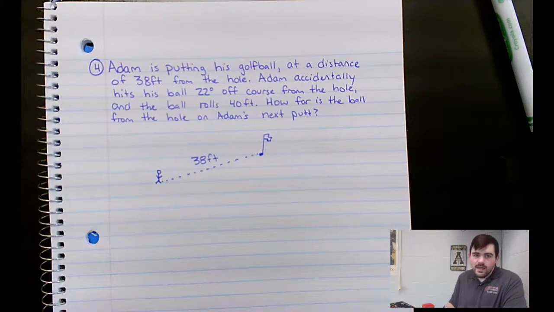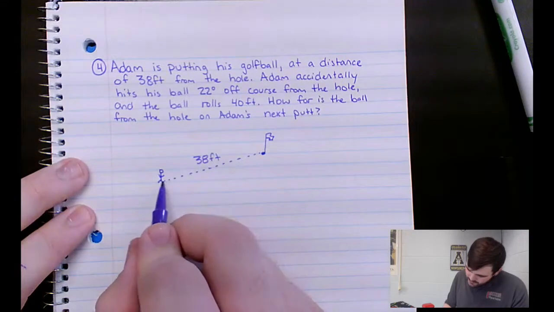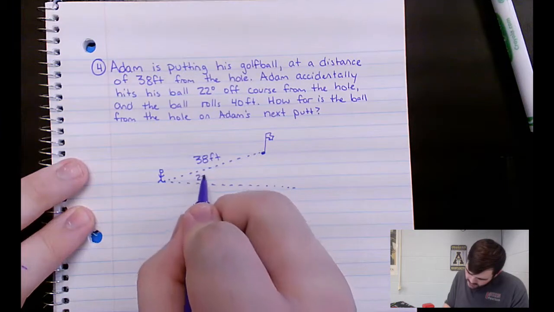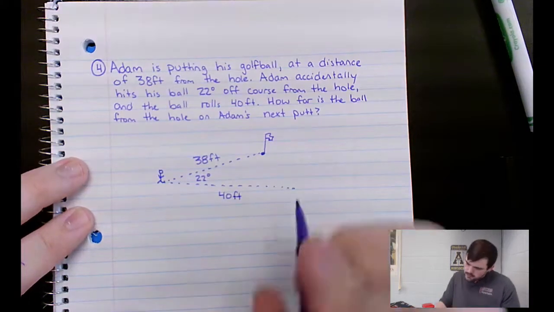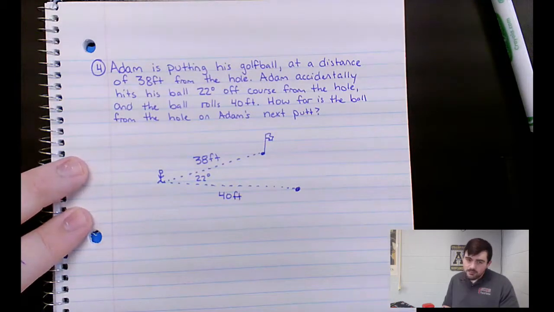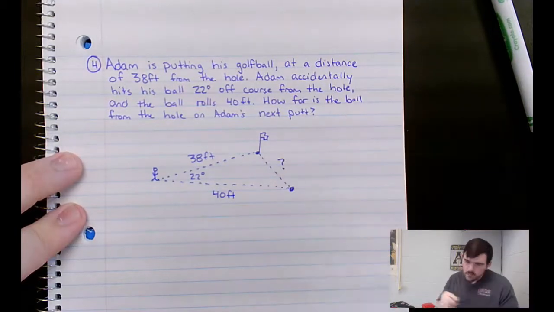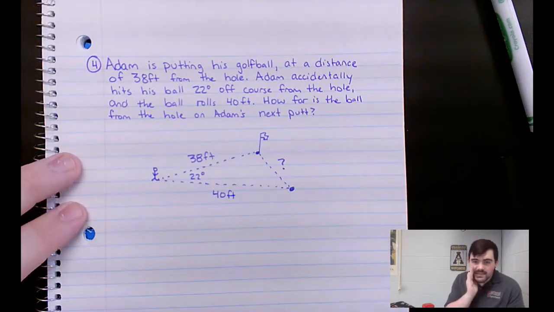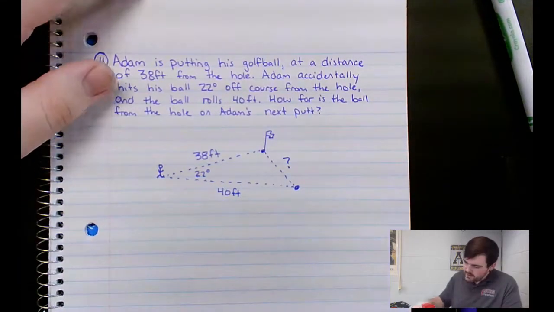But Adam messes up and hits his ball 22 degrees off course, and it rolls 40 feet. So this is a 22-degree angle, and it rolled 40 feet. And then his ball lands right here. How far is the ball from the hole on Adam's next putt? So we want to know this distance. Okay? With this, I can definitely use the law of cosines, and it's the easy part where I'm just solving for a side length.